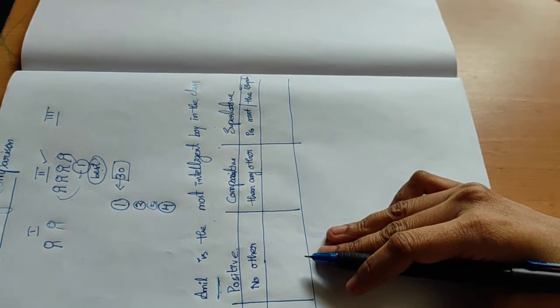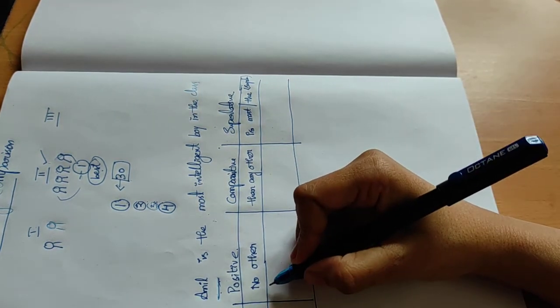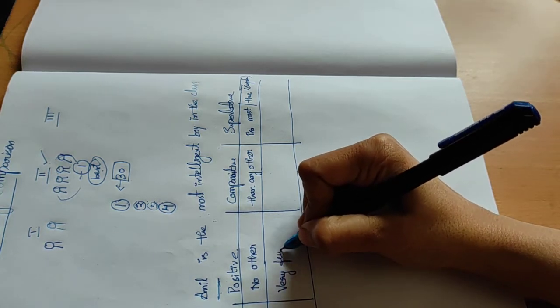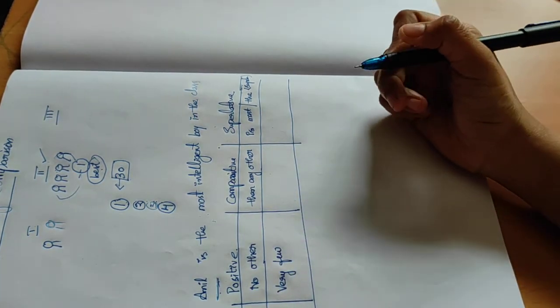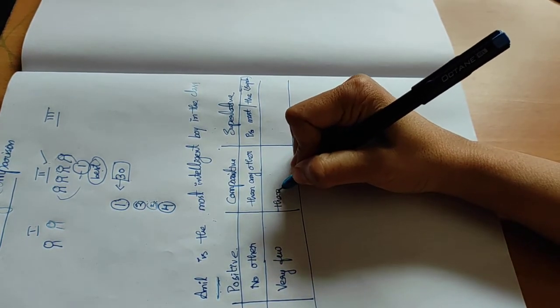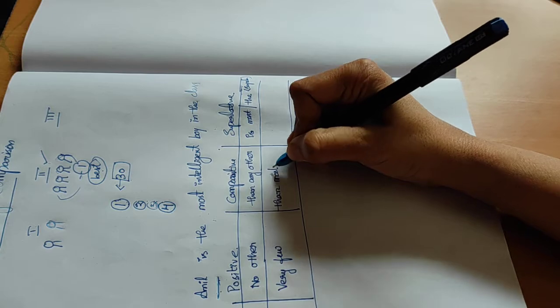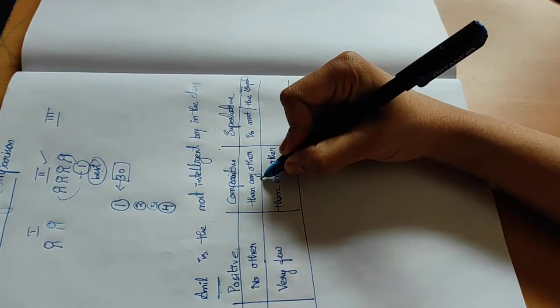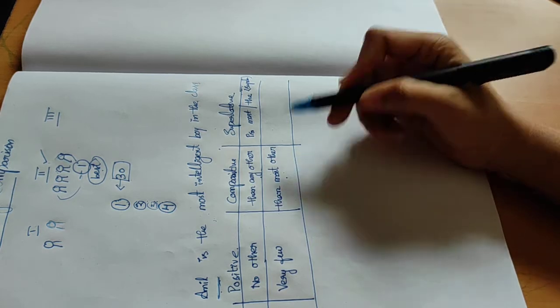Here what do we need to do? Here we have to start the sentence with 'Very few'. Very few, then 'than most other'. The only difference is we have to take 'most other'. Here it was 'any other'; here we should take 'most other'.